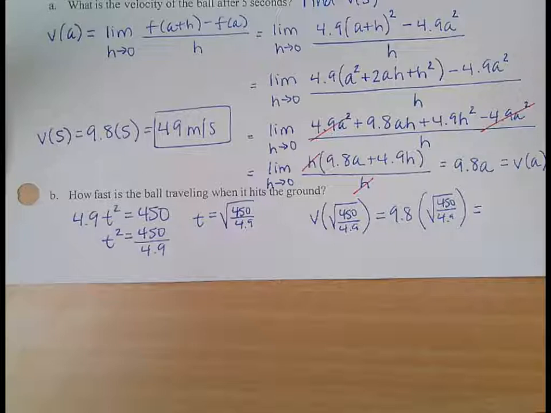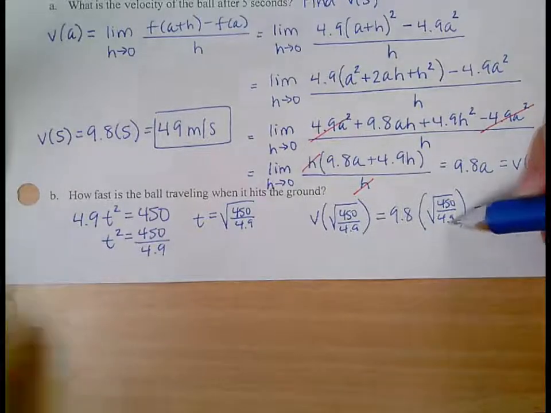4.5 what? Where are you getting 4.5 from? Oh.